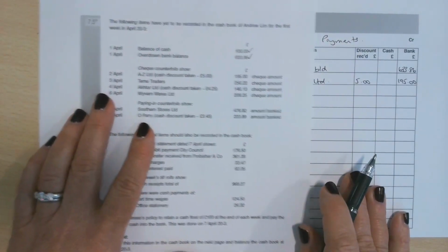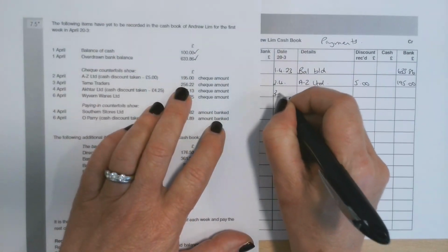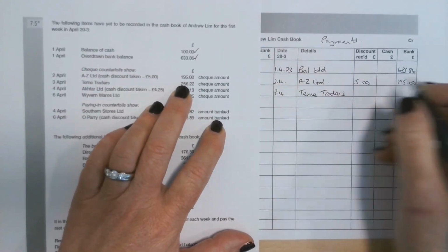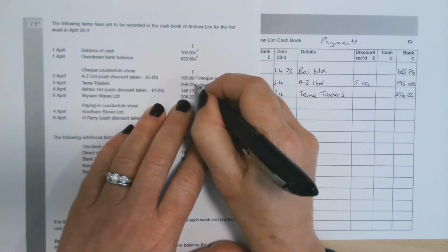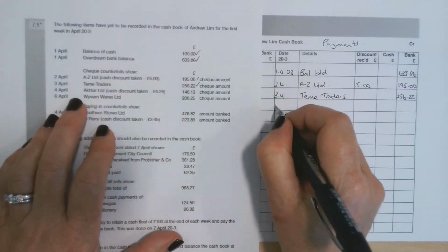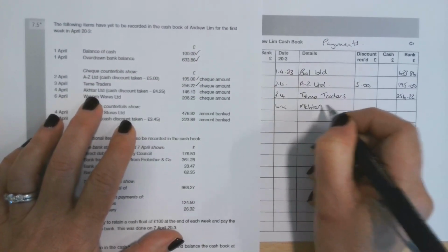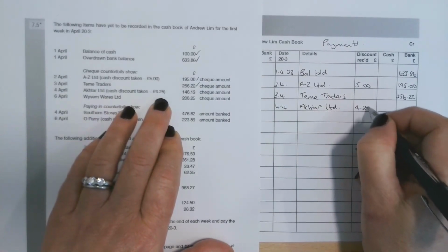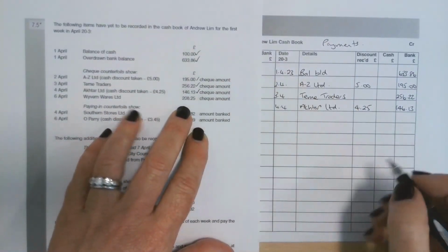Okay, 3rd of April, Team Traders, we've made a payment of £256.22. There is no discount received on that one. It's just a straightforward payment, £256.22. Okay, let's tick those off as we go along. 4th of April, we've made a payment to AQA Limited. We've taken a cash discount of £425 and we've paid them the balance of £146.13.